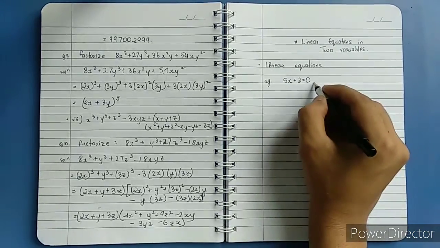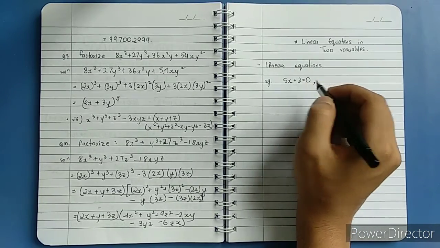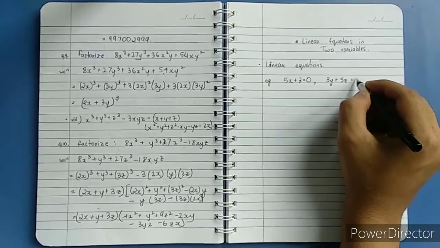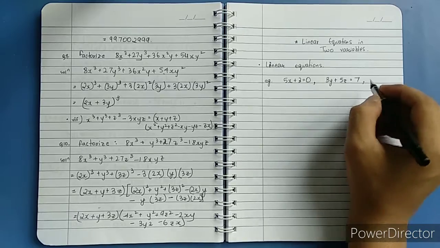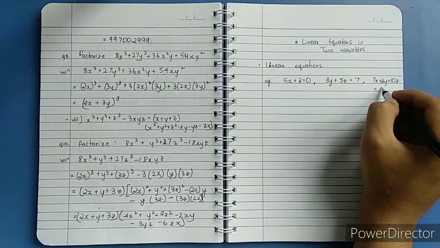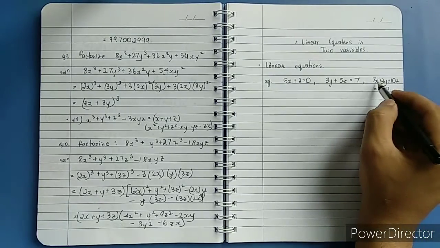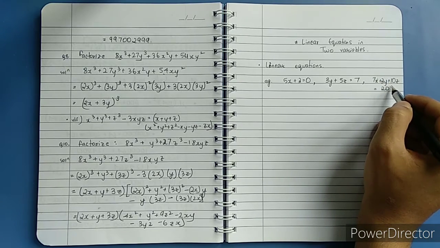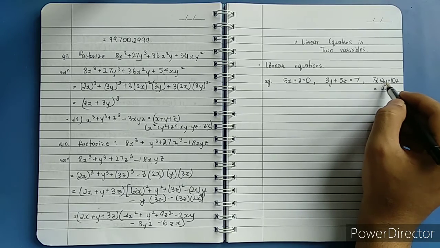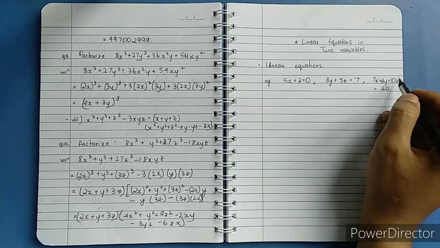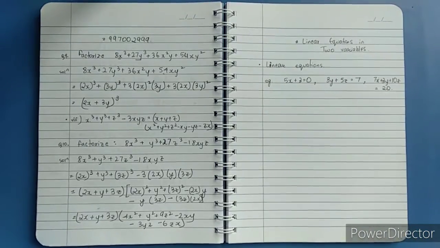This is a linear equation. Equation means there should be an equal sign, like 3y plus 5z equals 7. This is a linear equation. 7x plus 3y plus 10z equals 20. This is also a linear equation because the power in the first term is 1, the second term also 1, the third term also 1, and this term is 0. So the maximum power to which a variable is raised is 1. Since the maximum power is 1, the degree is 1. As the degree is 1, we call it a linear equation.